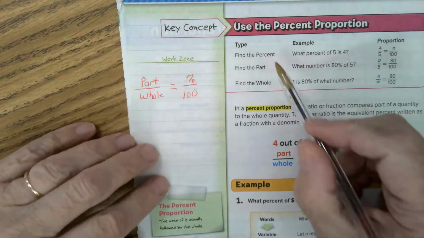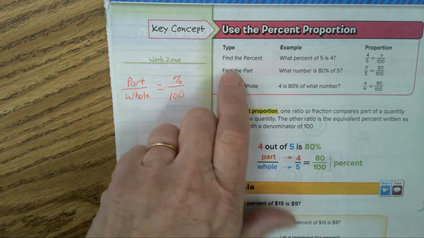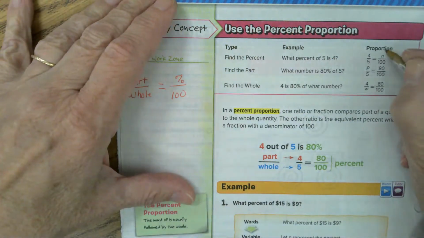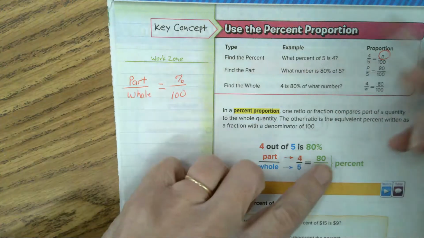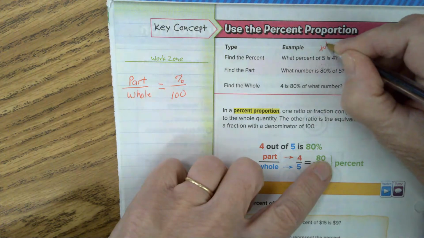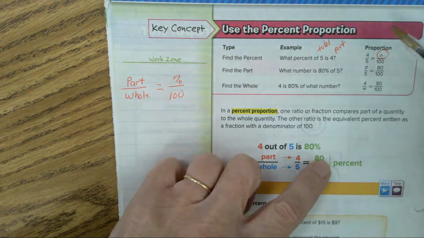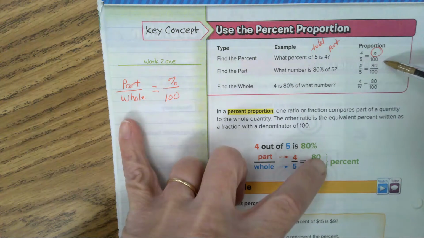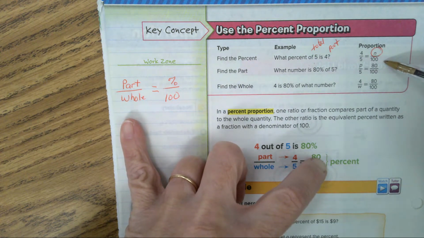So we have 3 types of problems. This type, what percent? So right now we know we don't know this. This is our mystery, N. What percent of 5? 5 is the total, 4 is the part. Okay, 4 is part of 5. So you put part 4 over the total 5 equals N over 100. And then you would do cross products and solve. We're going to worry about that later. I just want you to know how to do the 3 types.